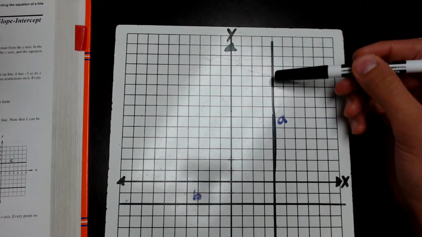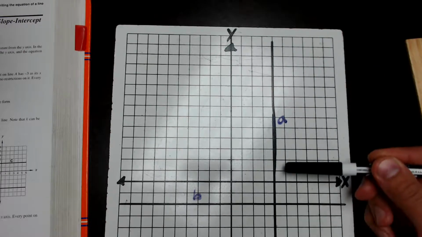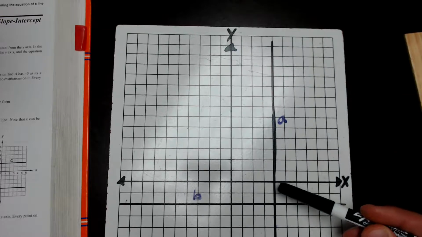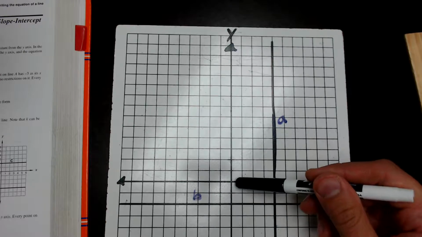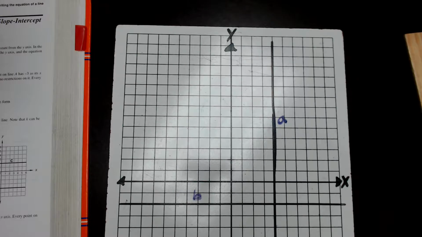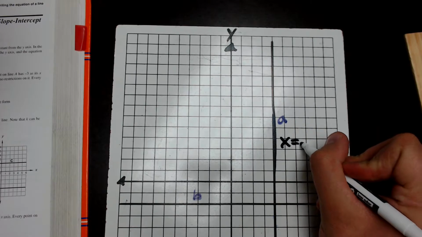If I run along line A, does it touch the y-axis? No, it's perfectly parallel. It's never going to touch y. Does it touch x? Yes. In fact, at x, it always has a value of 1, 2, 3, 4. It is always 4. X is always 4 on line A. And so that's what the equation of line A is. Line A is simply the equation x equals 4.